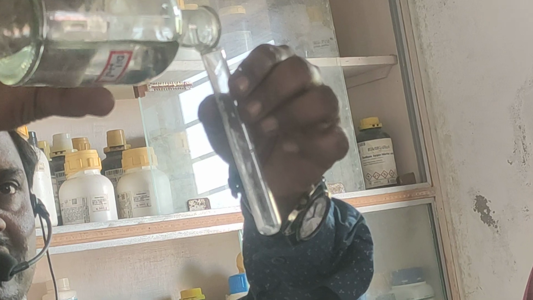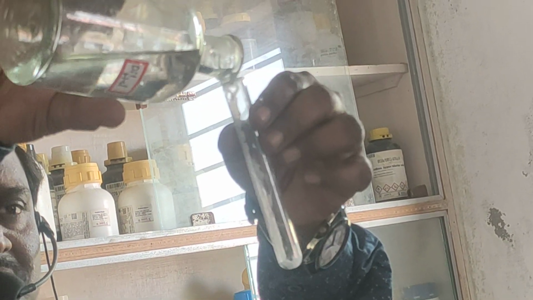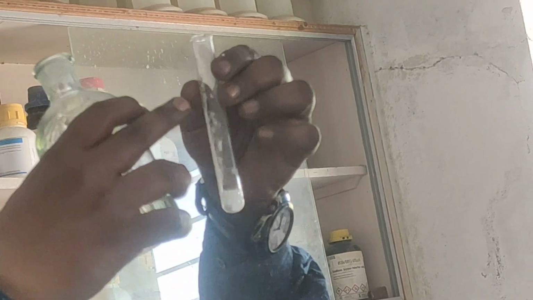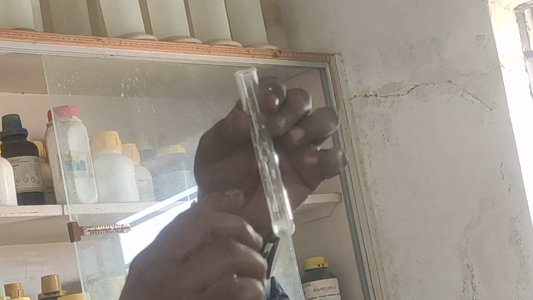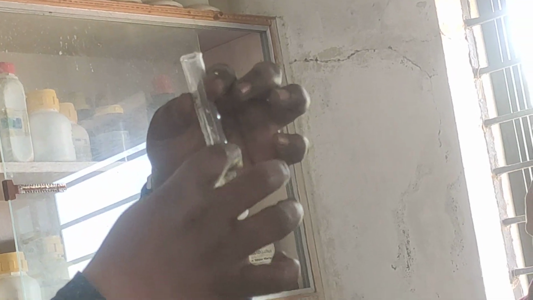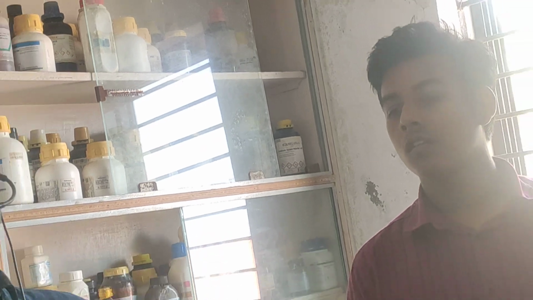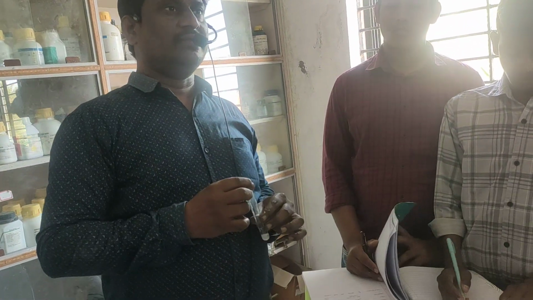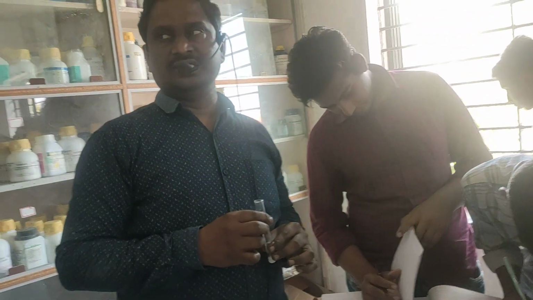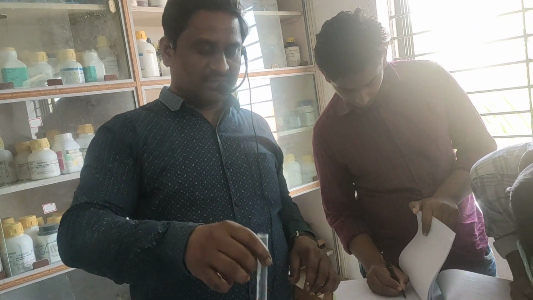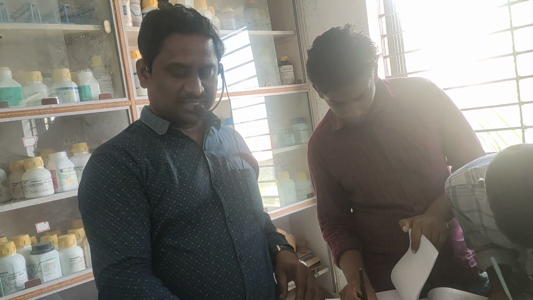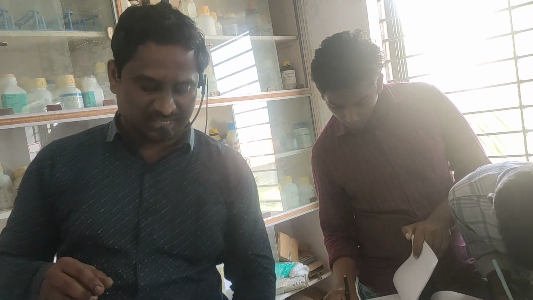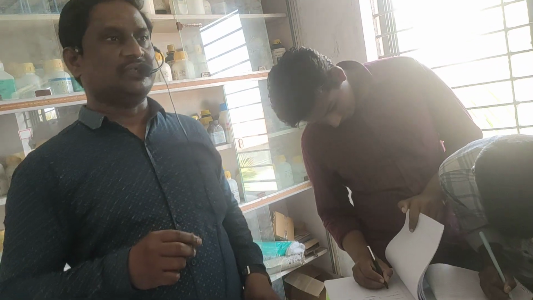For the given salt I am adding dilute HCl. You can observe, it is coming out fast. Colorless gas is evolved. In the test tube, some moisture content will be there. Salt plus dilute HCl: colorless gas is evolved. First group is present.